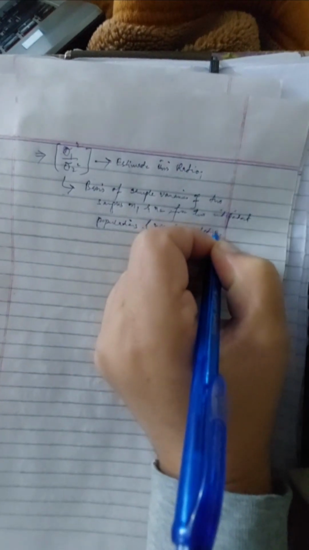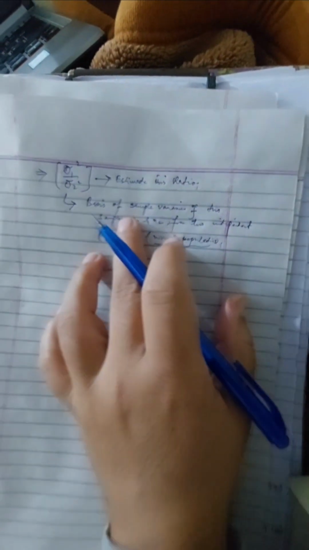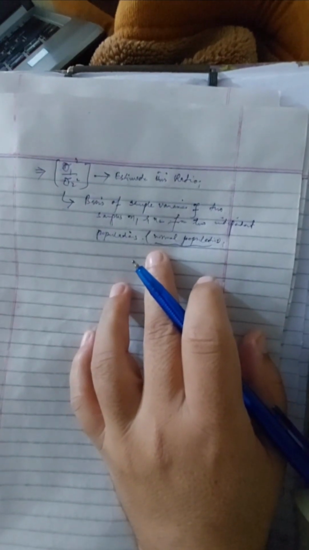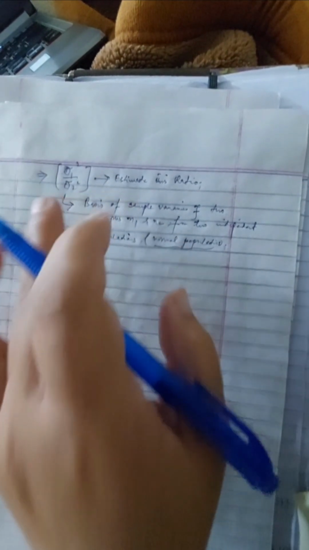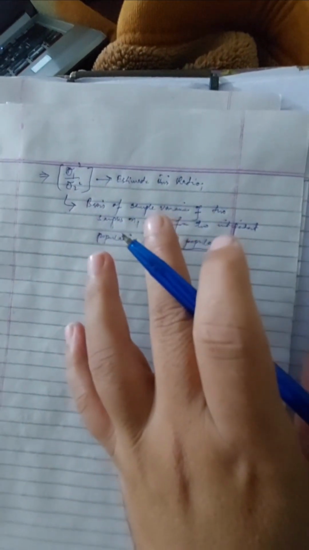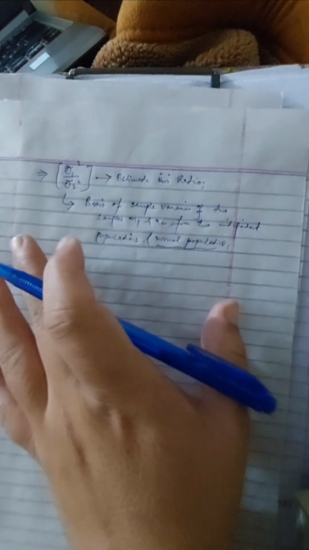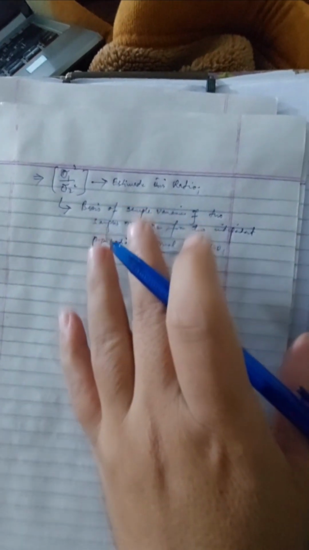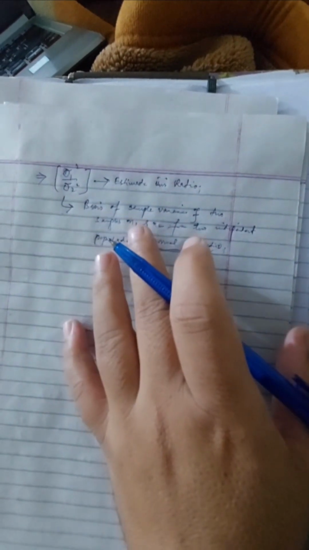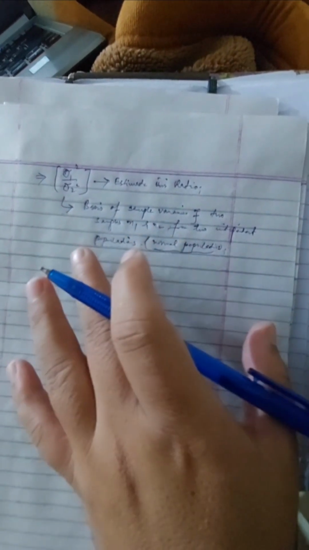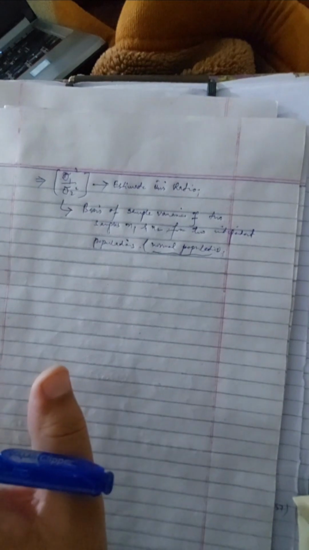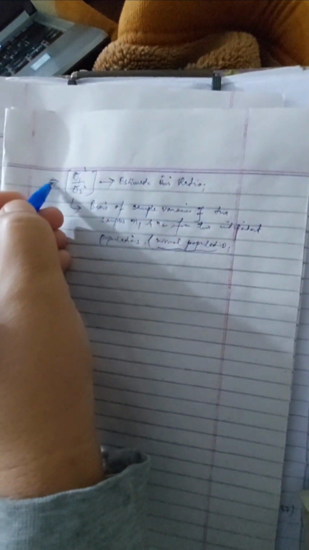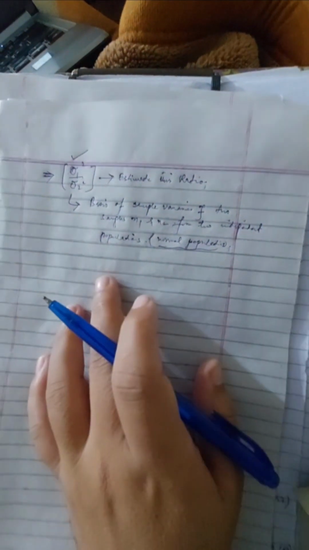Both are normal populations. So we will take two samples from two populations for which we don't know the variances of the population, but we know the variances of the samples taken from two populations which are independent of each other and follow the normal distribution. Okay, so this is the whole scenario, and based on that we will estimate the ratio of the real population variances.